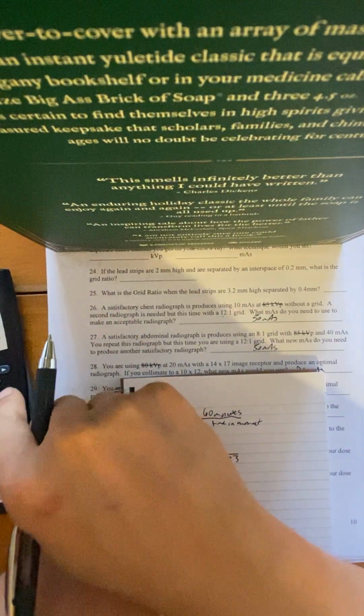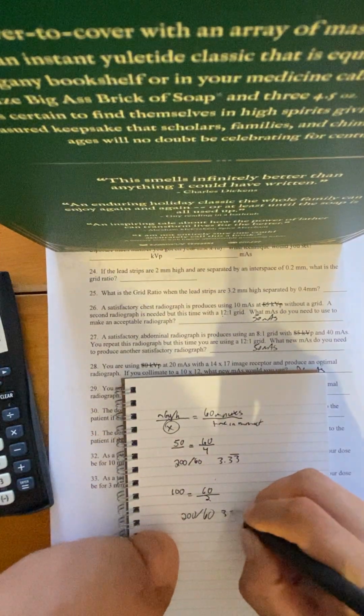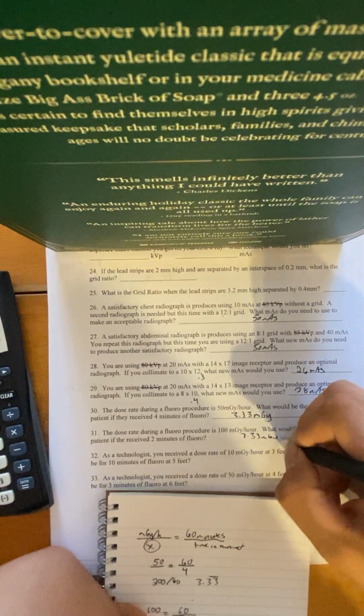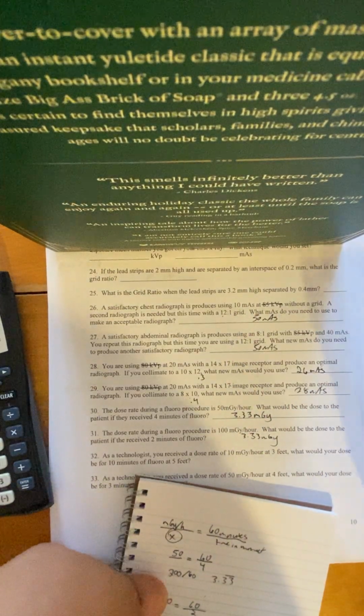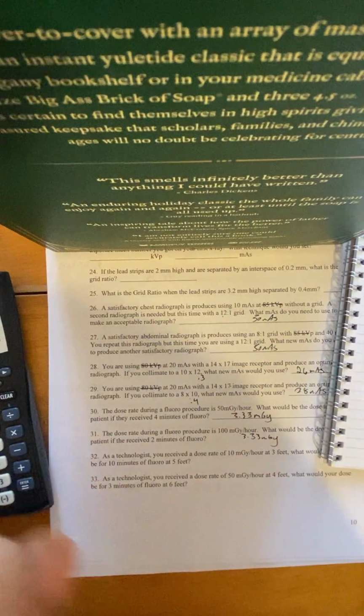I don't know that one off the top of my head. So 200 divided by 60. Oh, same thing. 3.33 repeating. 3.33 milligrays. Again, don't forget your units. Super easy. Takes like 20 seconds to do.